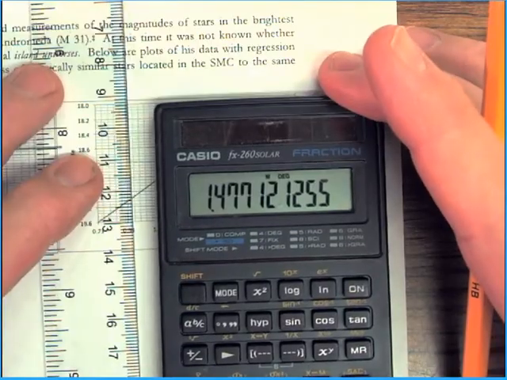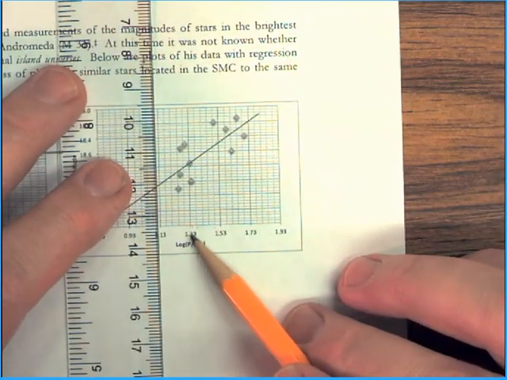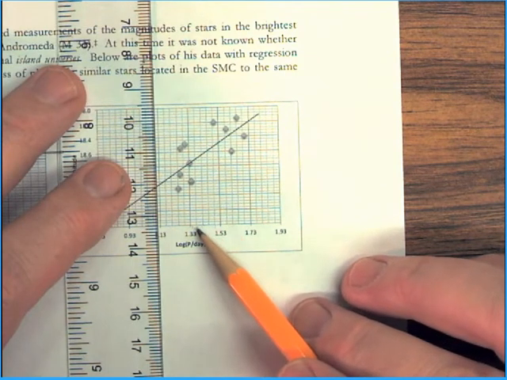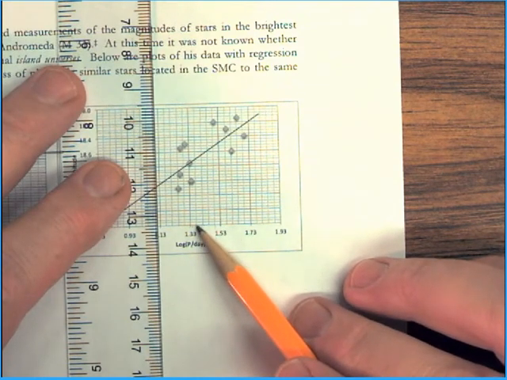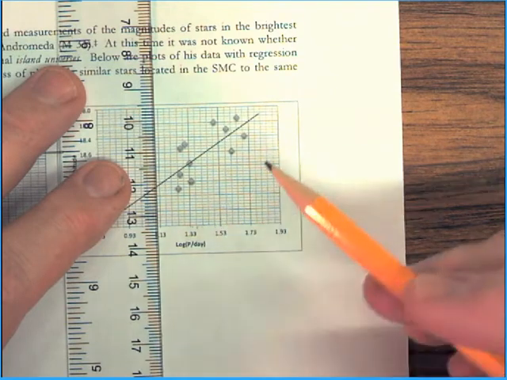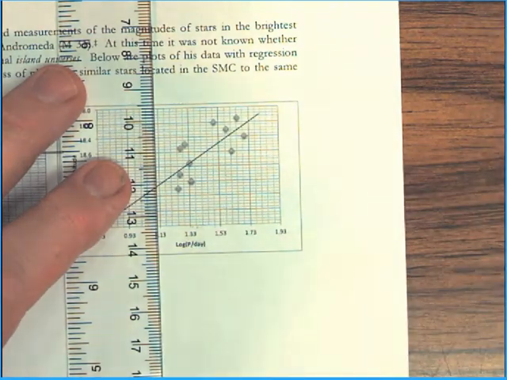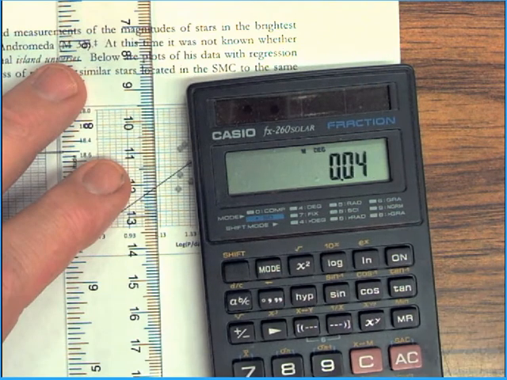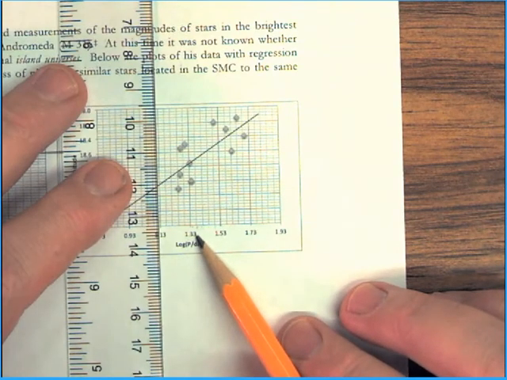Let's do something similar here and see what we get. The logarithm is 1.477, and you can see that this is 3, 4, 5, 6, 7, right? So if this was 3, 1, 2, 3, 4, 5, 5 between 0.2. So 0.2 divided by 5 is 0.04. So 1.33 plus 0.04 is 1.37.